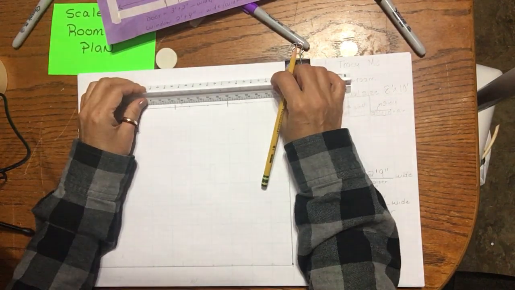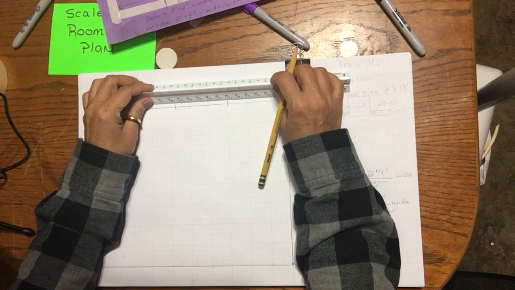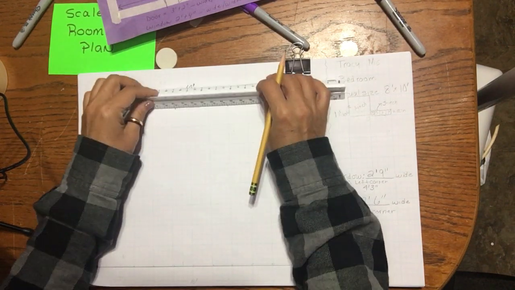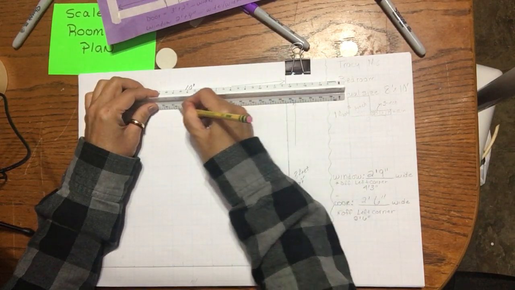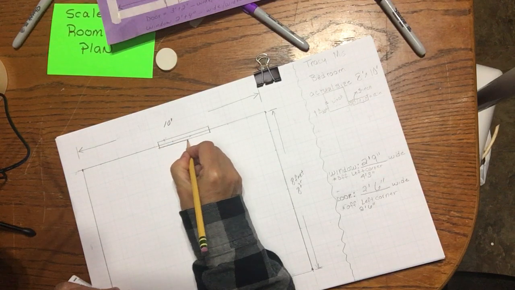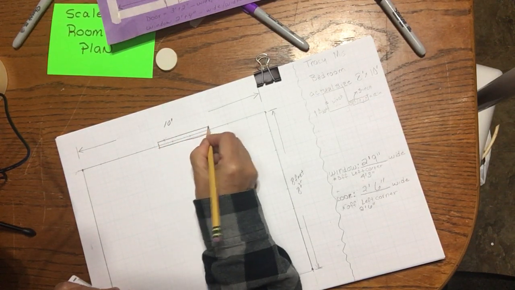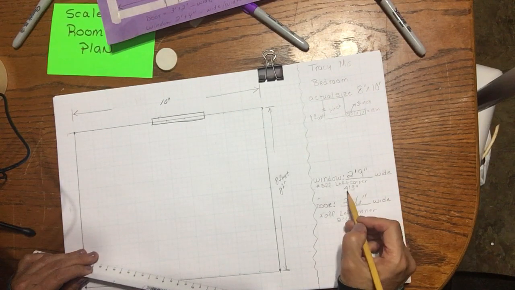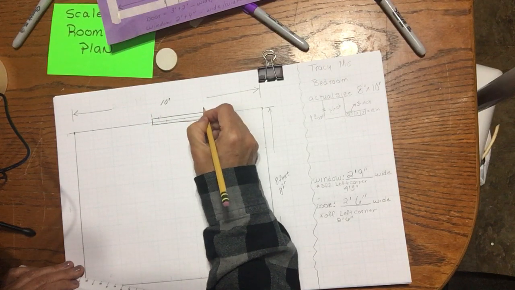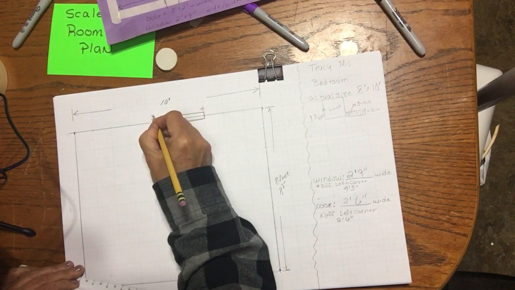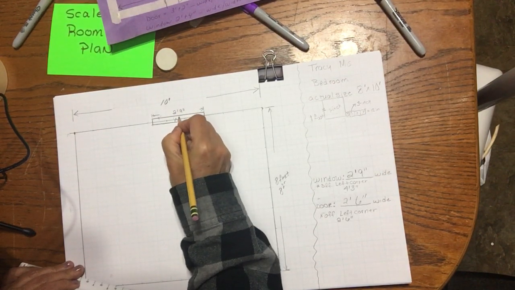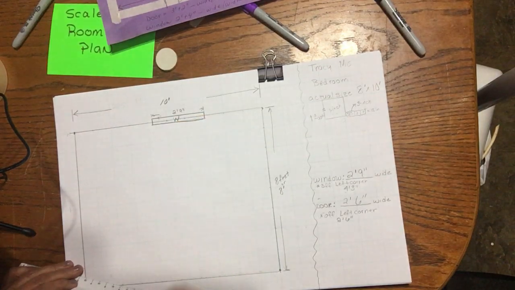So to represent a window on a floor plan, you just make a rectangle right there and there. So from this zone, from here to here, this is going to be a window. And my window length is, I'm going to mark that, 2 feet 9 inches. So I'm going to mark from here to here, arrow, arrow. It's 2 feet 9 inches, and that's a window. I'm just going to put a W there just to avoid confusion.